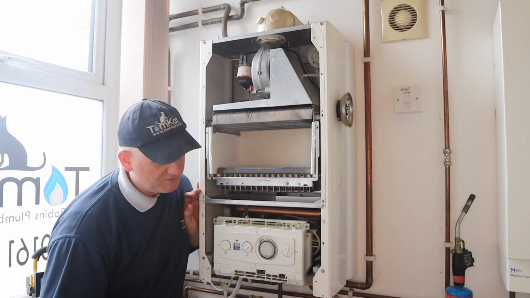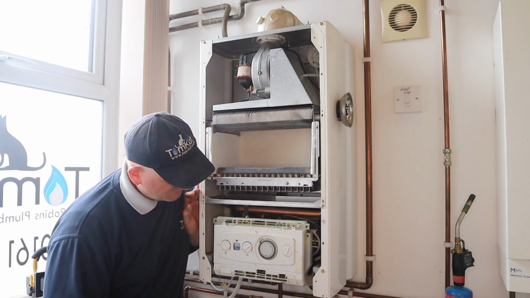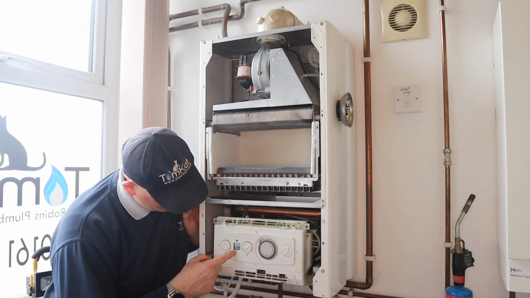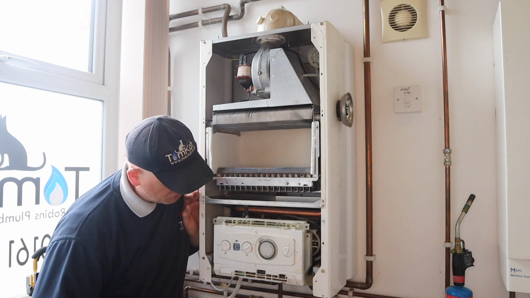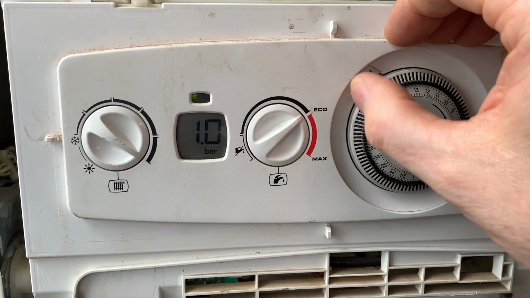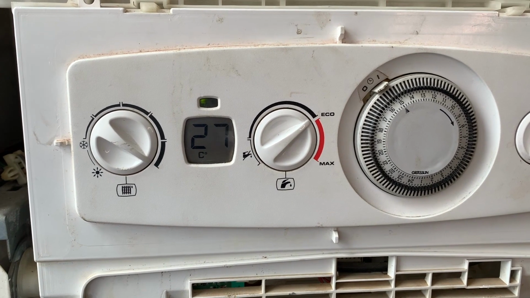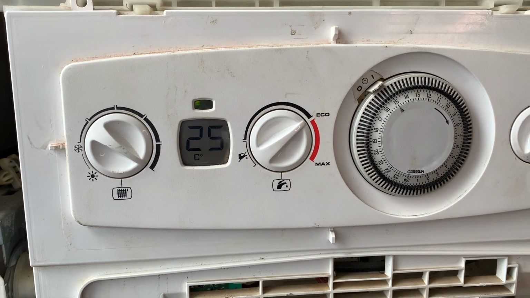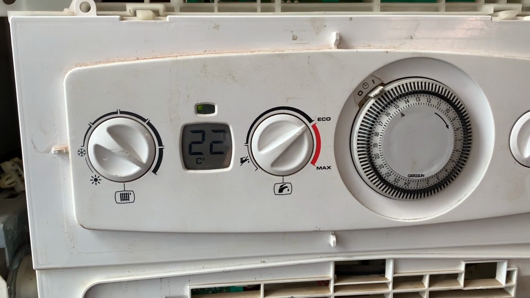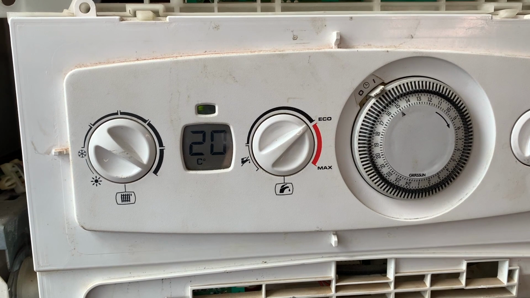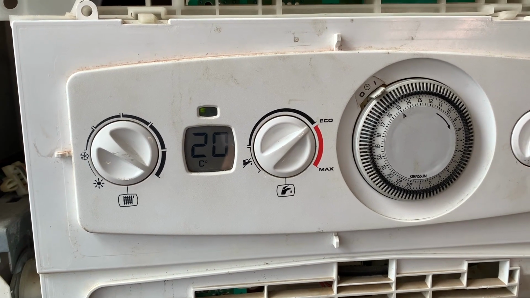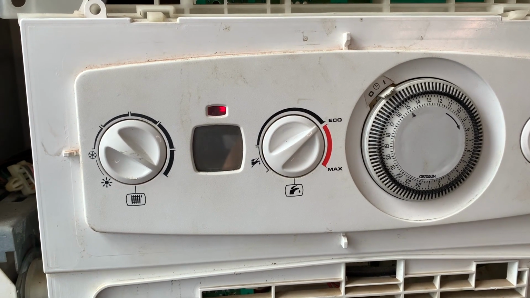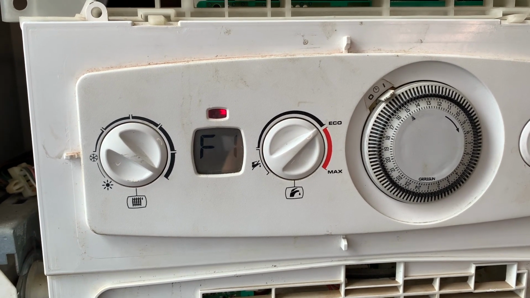Again, it's gone through its purge. Again, my time clock's turned off, so I'm not calling for any heat. And again, it's showing 1 bar on the pressure gauge. So let's call for heat. Let's see what it does. Again, fan pressure switch is on. This time, no ignition. We've got a temperature on the front, so we know it's calling for heat. And this time, it's put a fault up of F1.